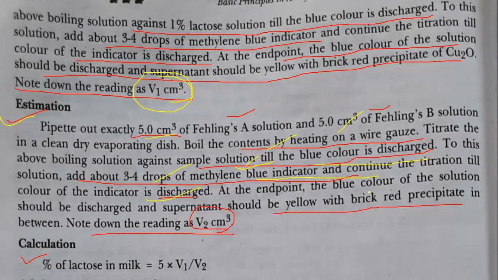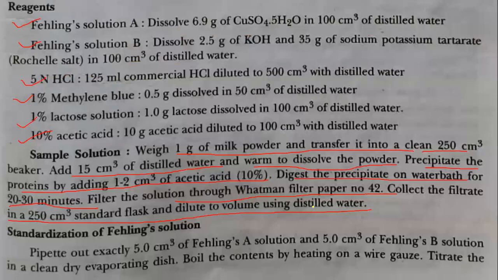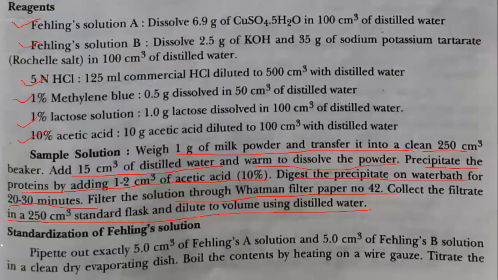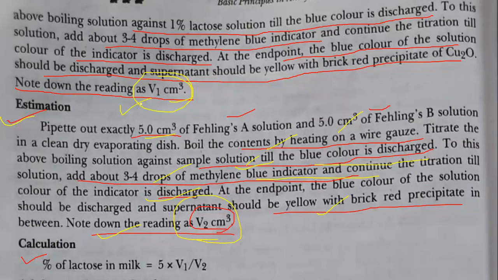At the end point, the blue color of the solution is discharged, and the supernatant should be yellow with a brick red precipitate. Note down this as reading V2. So the reading V1 was for standardization of Fehling's solution, and V2 was for the estimation. The percentage of lactose in the milk is 5 into V1 upon V2.